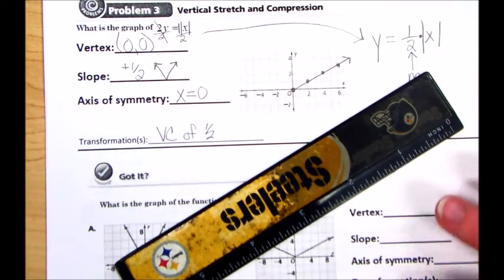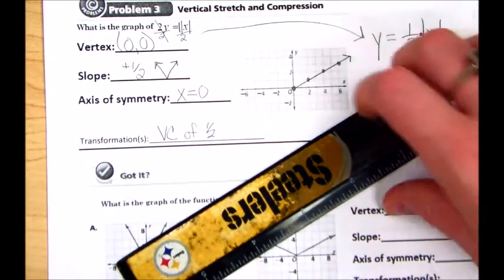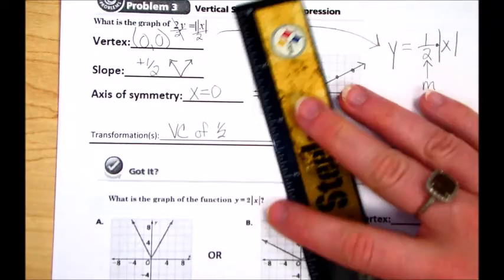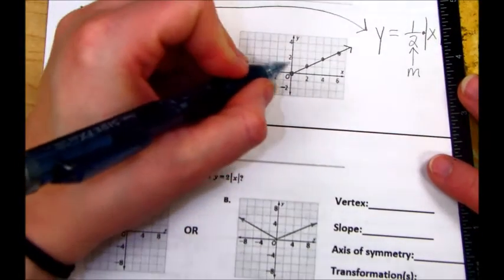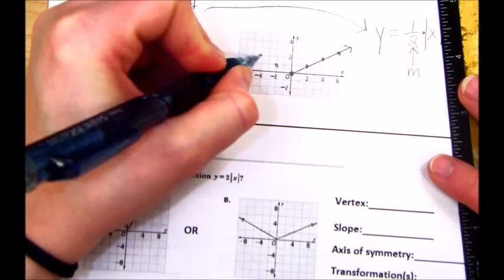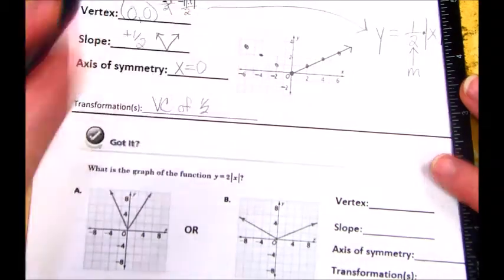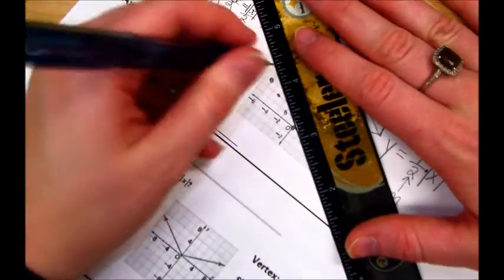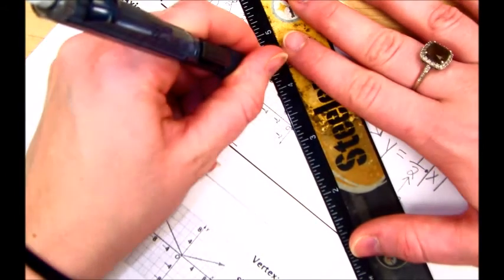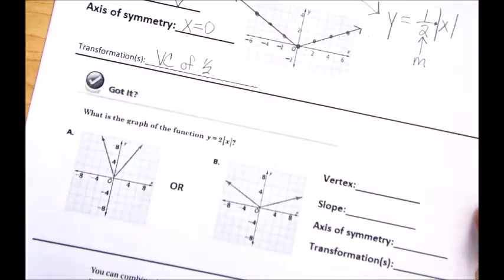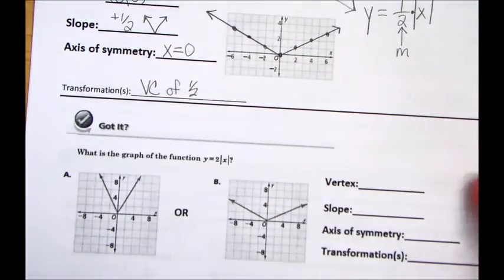Now remember, this is a V-shaped graph because it's absolute values. Boy, that's a messy ruler, isn't it? So we're just going to go the other way. Up 1, left 2. Up 1, left 2. Okay, so you do the opposite slope on the other side to make your V shape. Any point that we are graphing fits the equation. And that's it, guys. Pretty nice and easy, I hope.